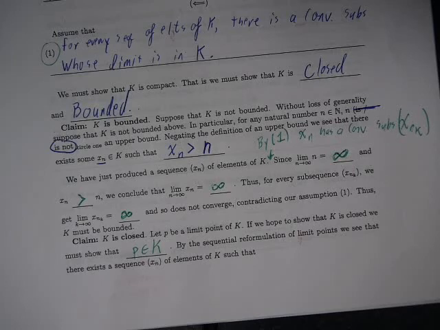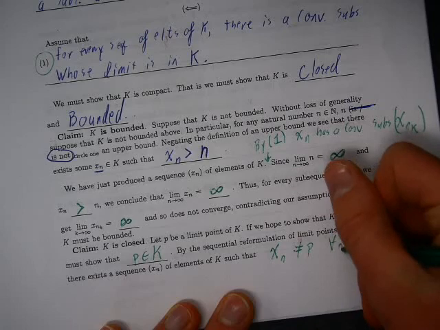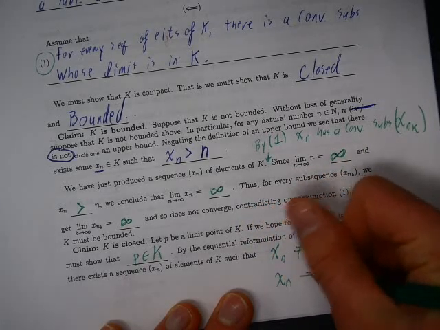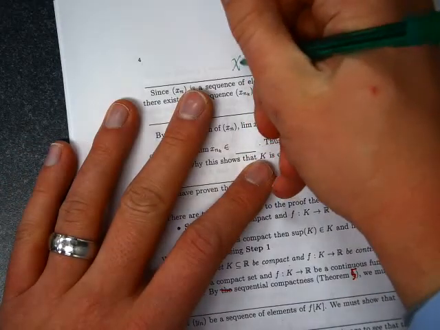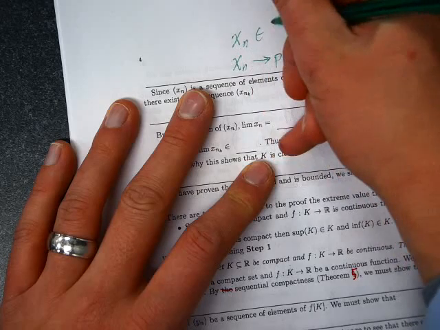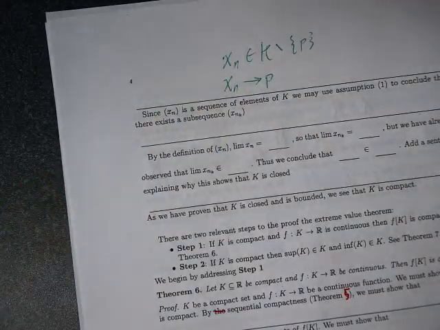Okay, but let's see. We have the sequential reformulation of limit points. Since P is a limit point, what can we deduce? We can deduce that there exists a sequence x sub n of elements of K, such that x sub n is not equal to P for all n, and x sub n converges to P. Right, that's what it means to be a limit point in terms of sequences. You can find a sequence that converges to it. Those are the things that we'll need. x sub n is in K. It is different from P. And the sequence x sub n converges to P.